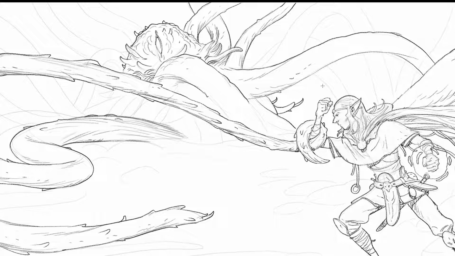So again, trying to play with scale. Maybe have a whole bunch of little mini tentacles and things. Feels a little bit more creepy. And again, just playing with scale, right? Got to tell that story of how big this thing is.